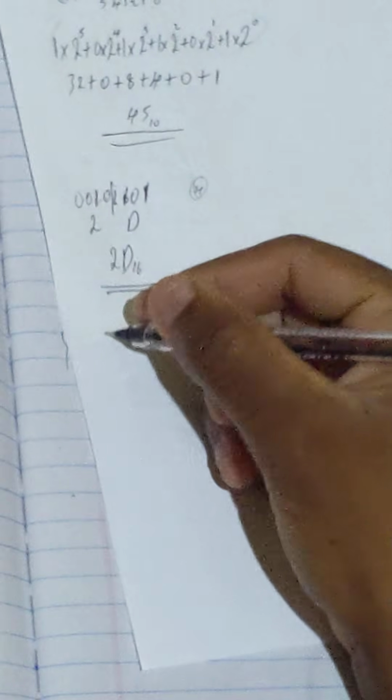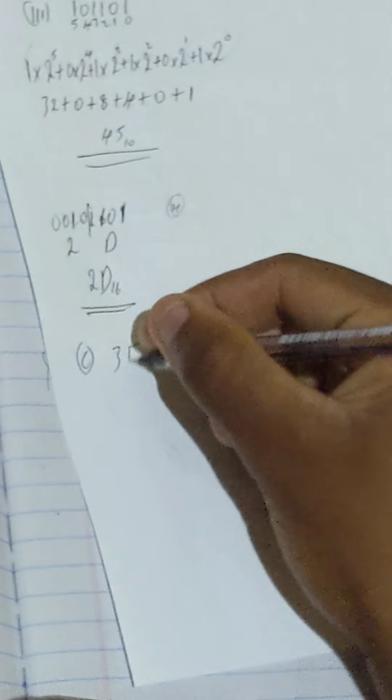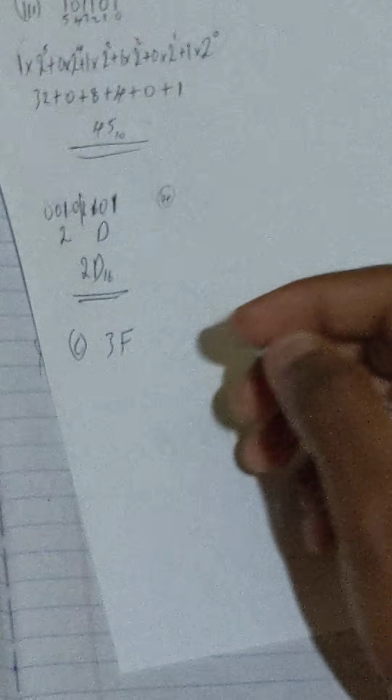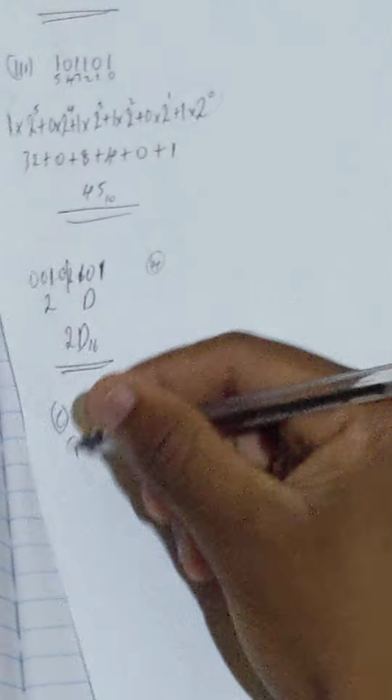Okay, so now we have question C here, which reads 3F. So now they say 3F converted to binary first. So you are starting with binary.